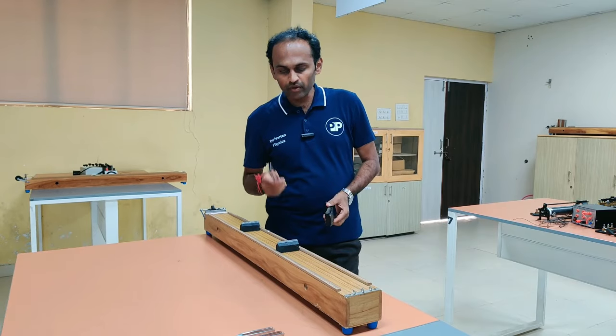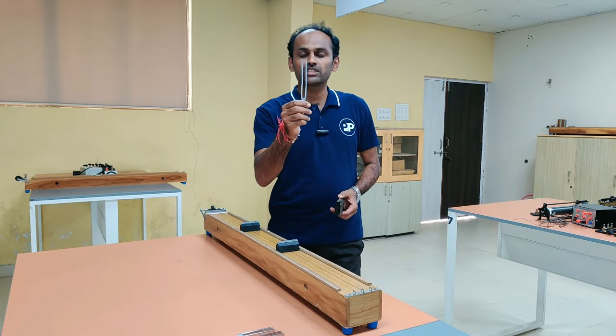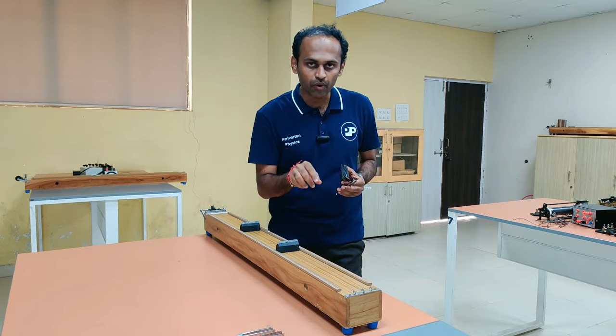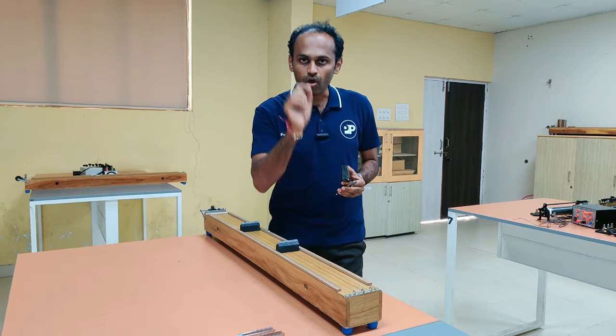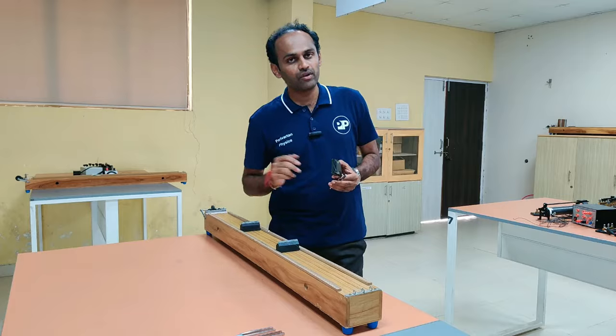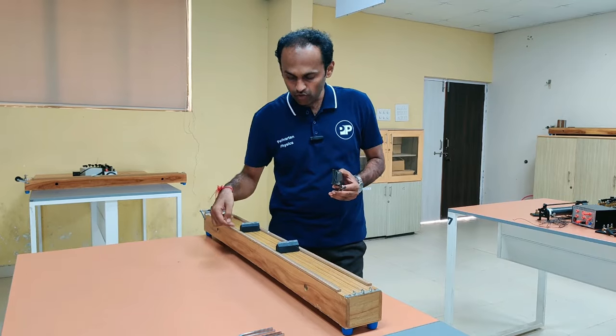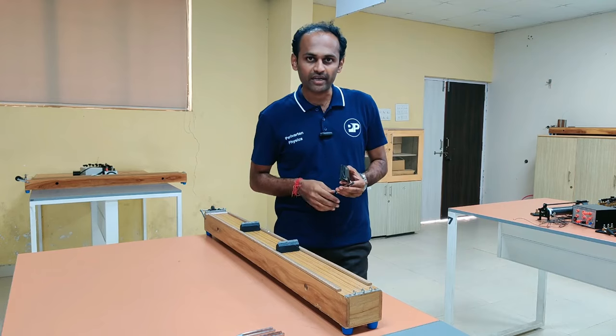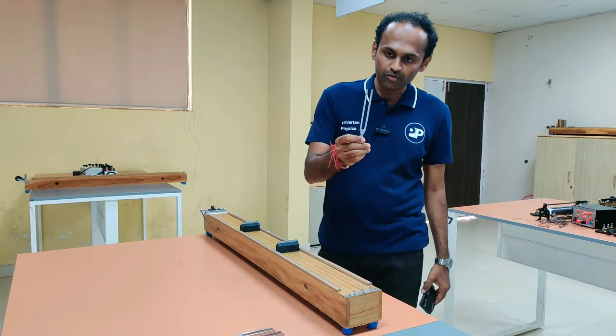When that paper will fall down, when the frequency of this tuning fork and the frequency of the vibration of the wire both become equal, it means when the resonance occurs, at that time the paper rider will fall down, and the distance between the two bridges is called resonating length. That is what we have to note down in this practical. So for the first trial we'll use this tuning fork.